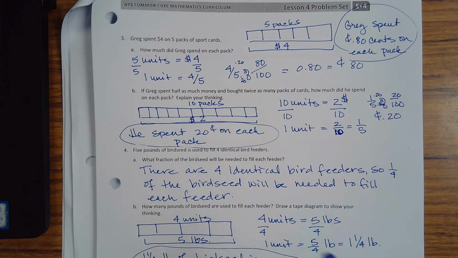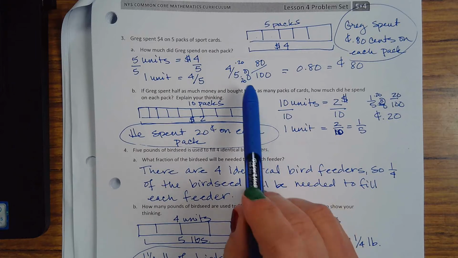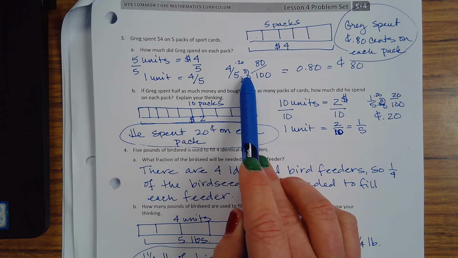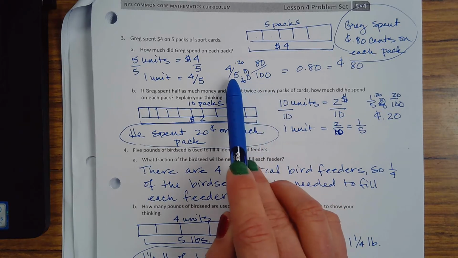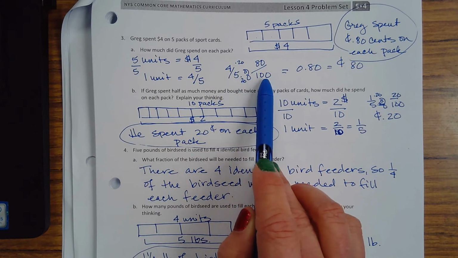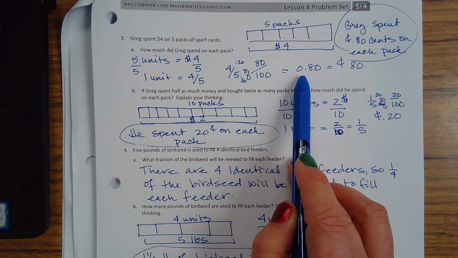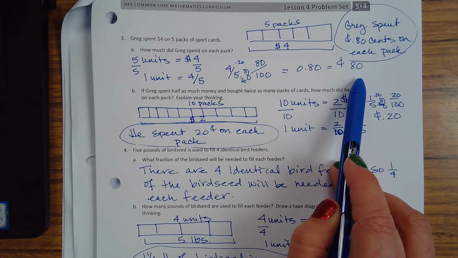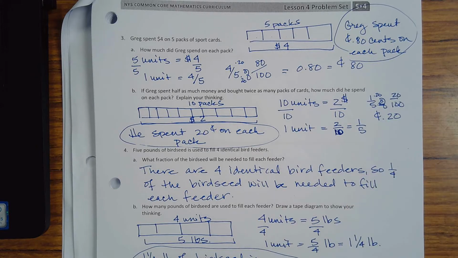Now, we have to figure out money. How much did Greg spend on each pack? Well, 4/5 of $1. So what do I have to multiply by? 5 times 20 is 100. 4 times 20 is 80. 80 over 100 is a decimal, and that decimal represents money, 80 cents. Greg spent 80 cents on each pack.